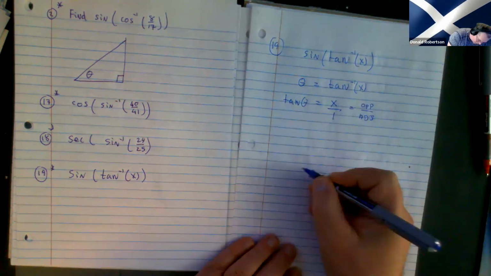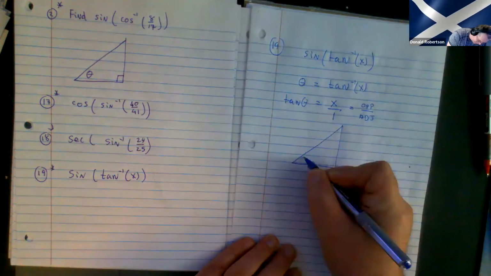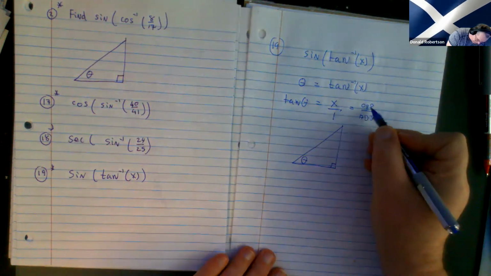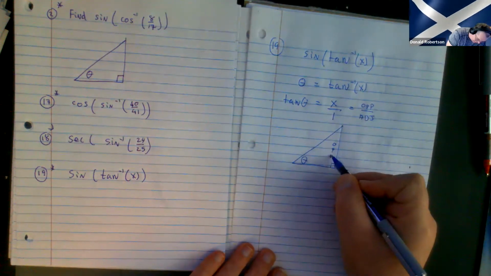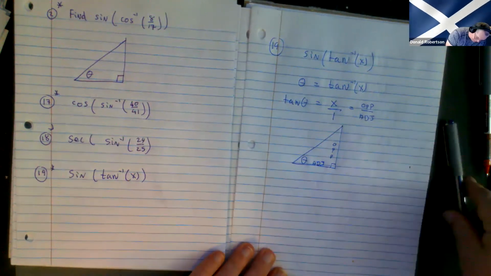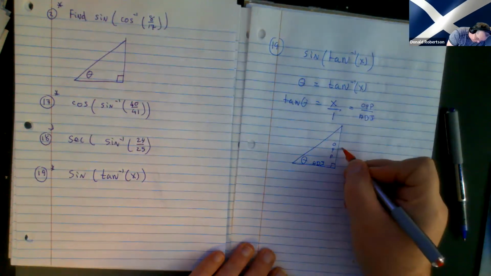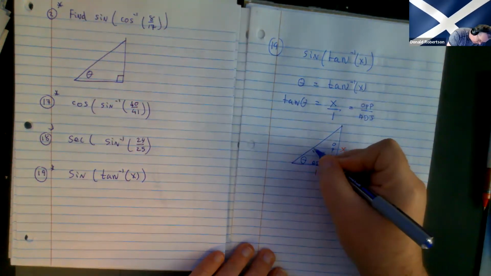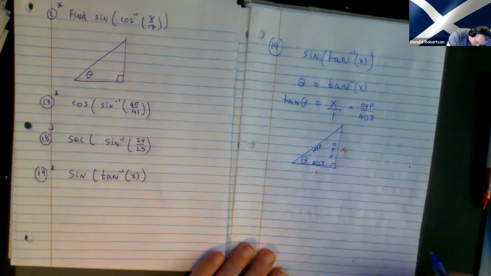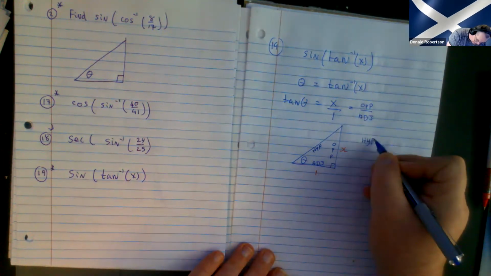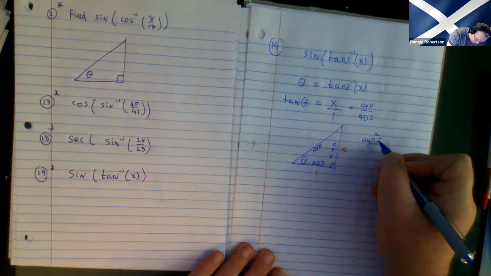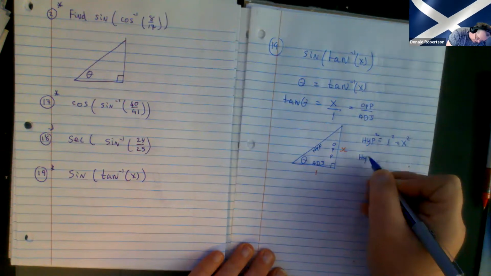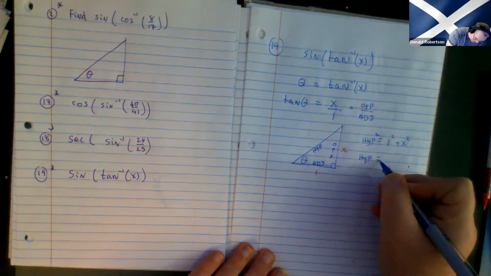And at this point, we build our triangle. And I'm only interested right now in the opposite and the adjacent. The opposite is x and the adjacent is 1. Now I'll go looking for the third side, which is the hypotenuse. And the hypotenuse squared is 1 squared plus x squared. And so you take the square root of that.